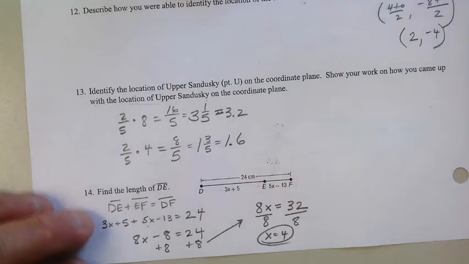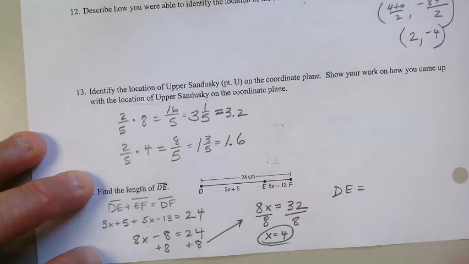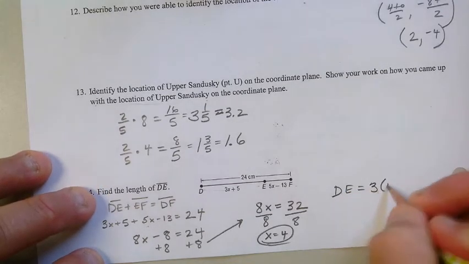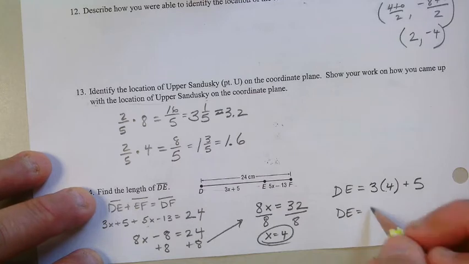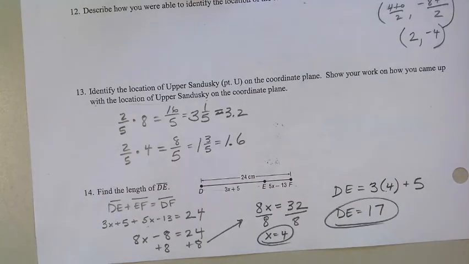Okay. So if I want the length of DE, I'm going to plug in x, which is 4, and DE will have a length of 12 plus 5, which is 17. Okay. If you wanted to double check your work, you could plug it in right here. 5 times 4 is 20, minus 13 is 7, and 17 and 7 make 24.